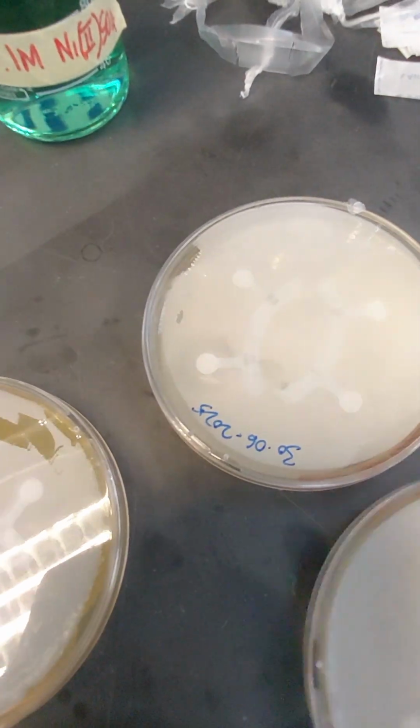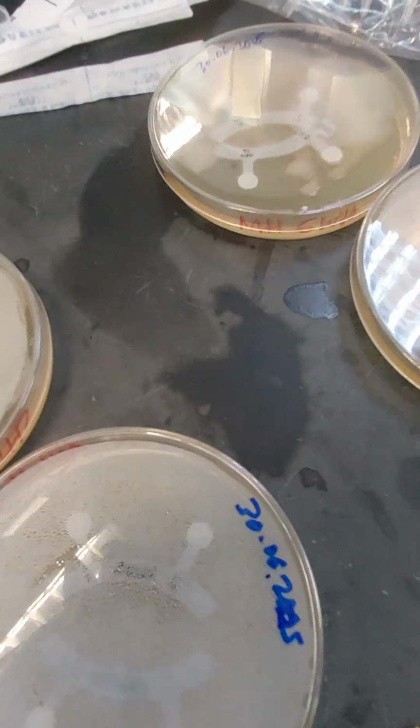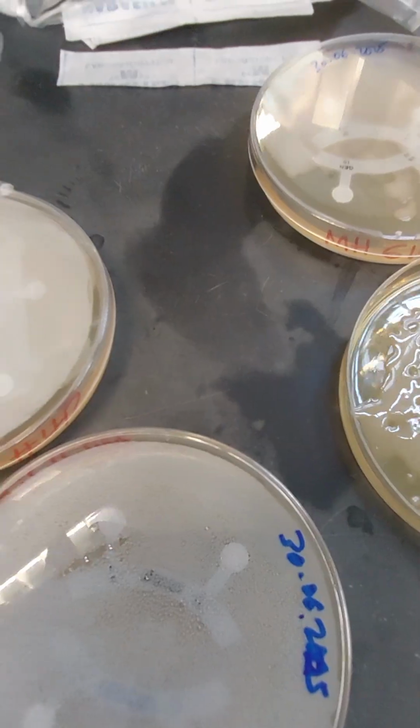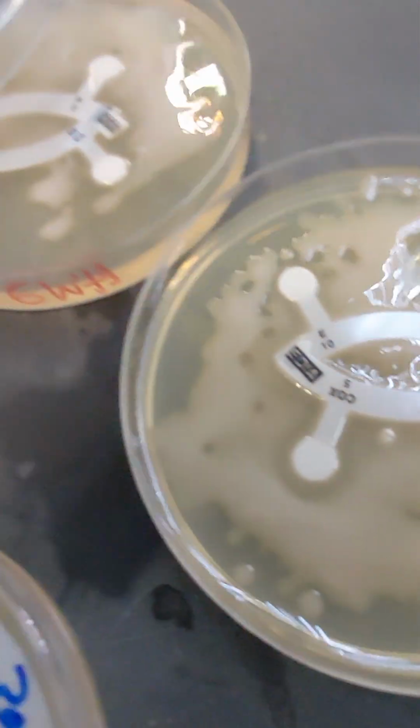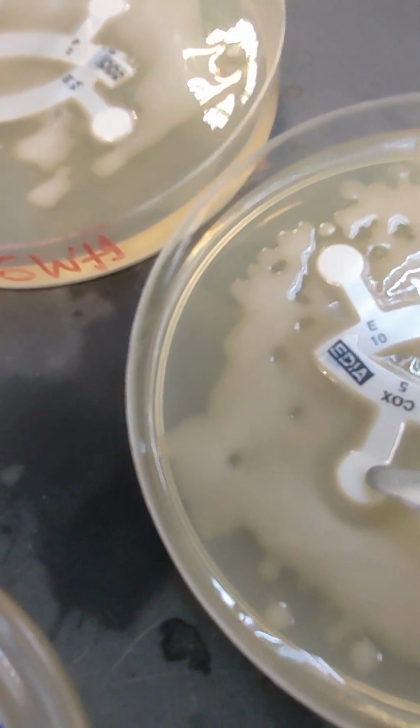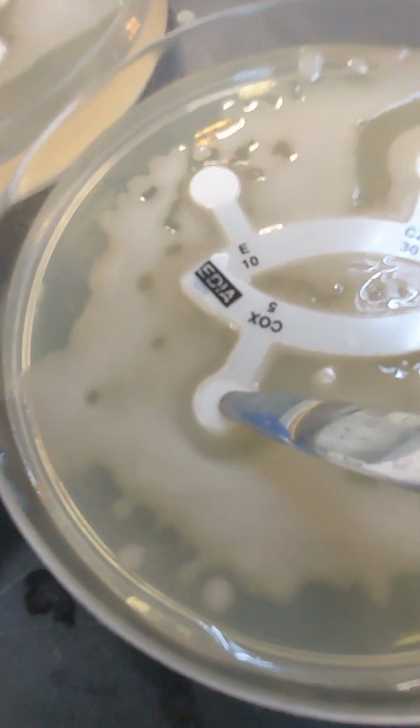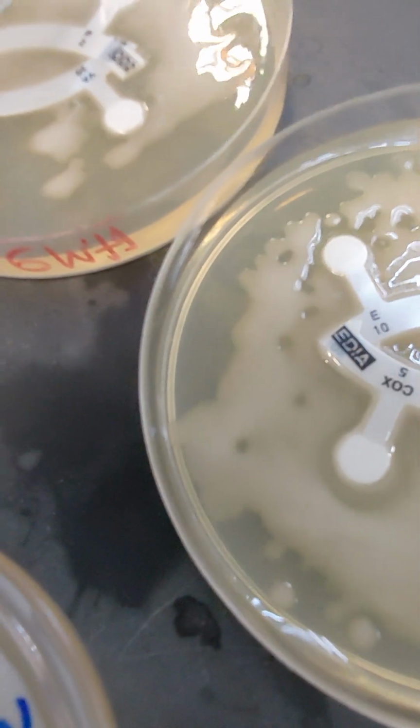Okay, now let's look at the last one, which is 6WH. So this is collection point number 6, and it was white. Okay, now this is very interesting in terms of the growth profile. As you can see here, you have some kind of inhibition, here something, here.